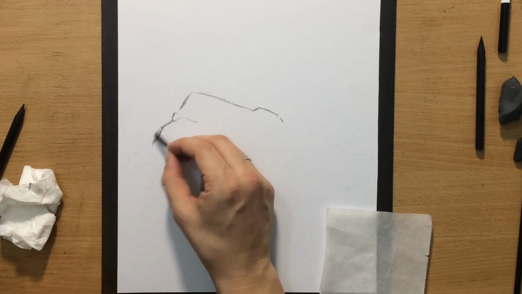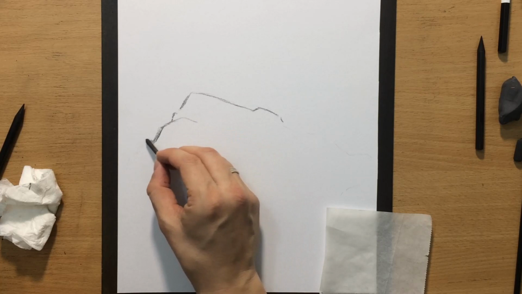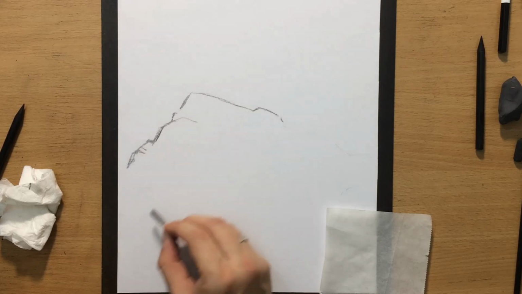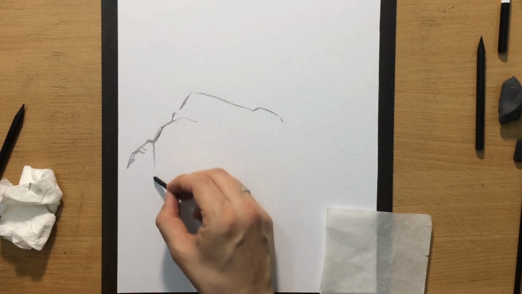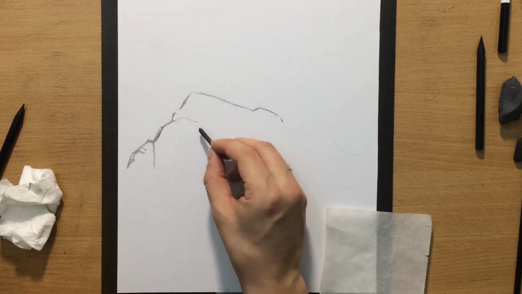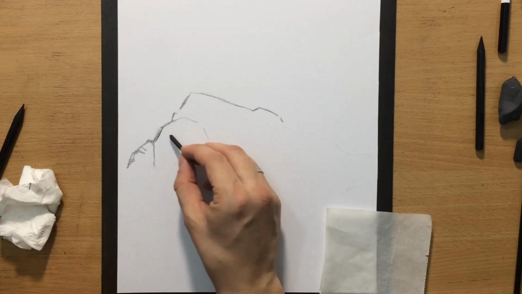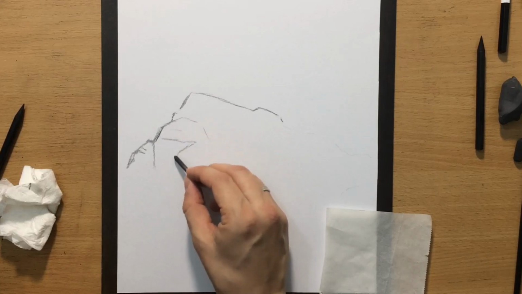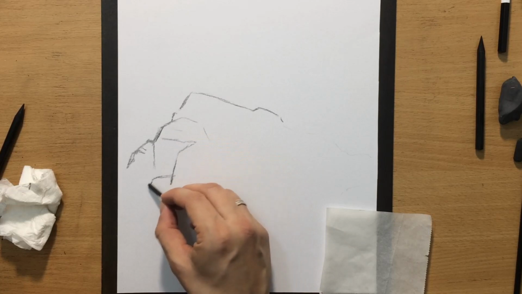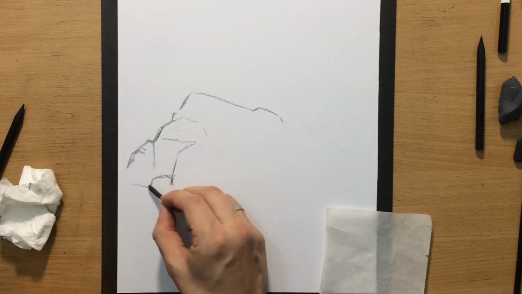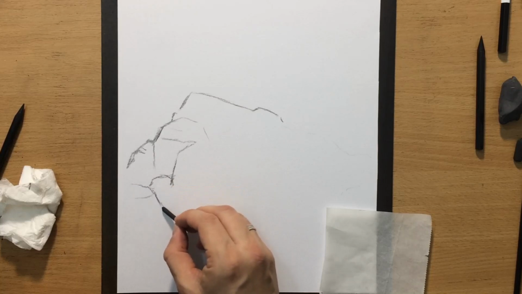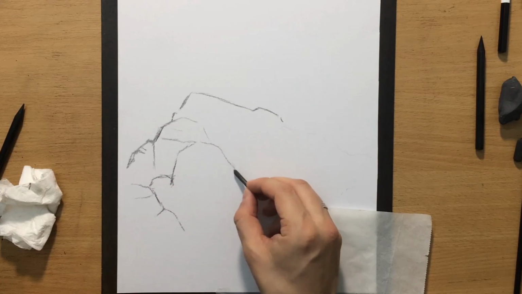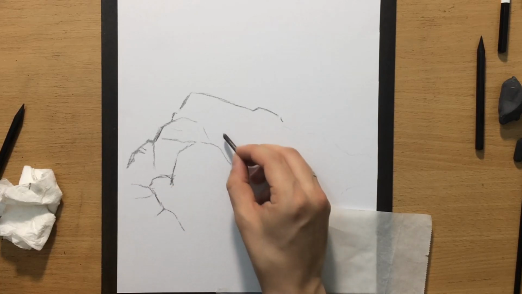And I'm going to start by creating some suggestions of these rough angular shapes. I don't have to commit to anything. I can just draw some shapes that kind of look like rocks.